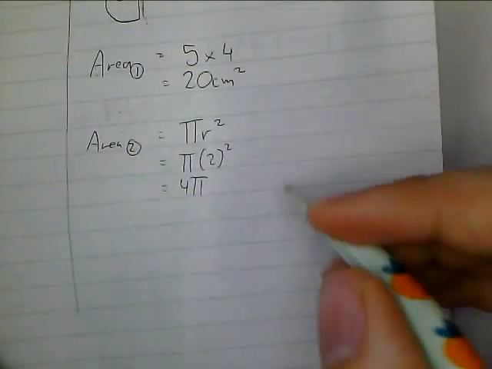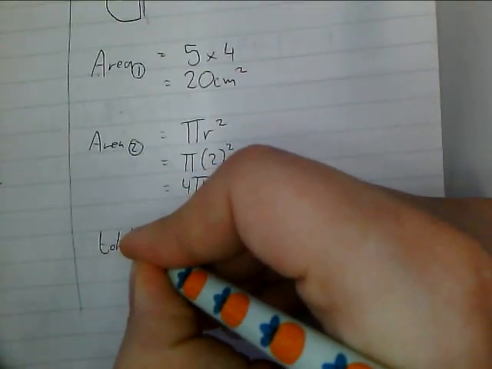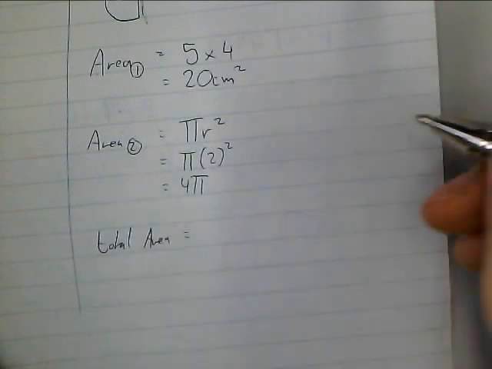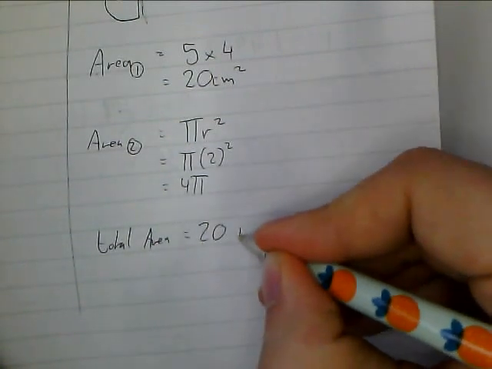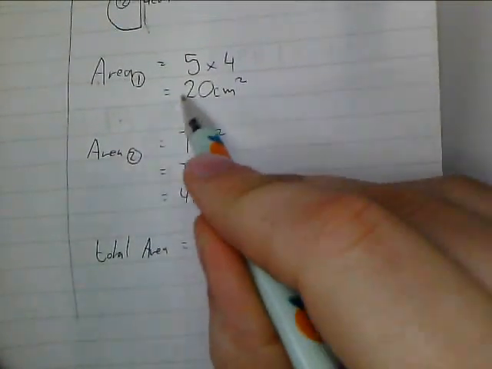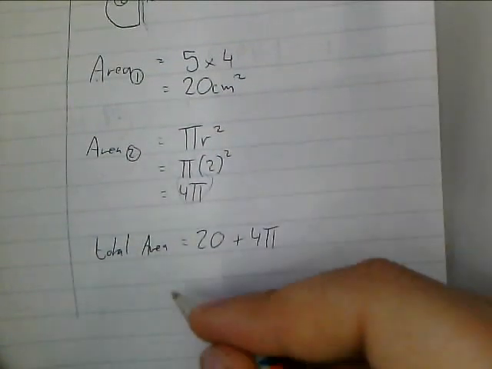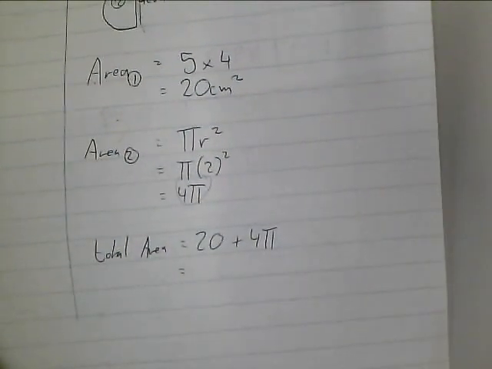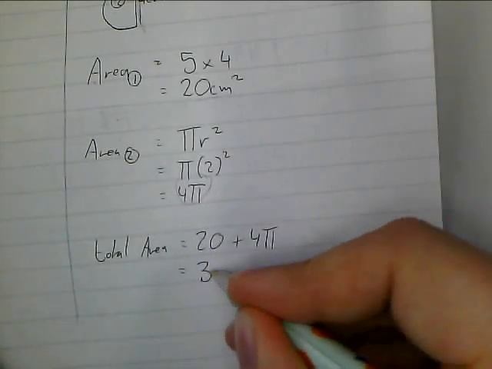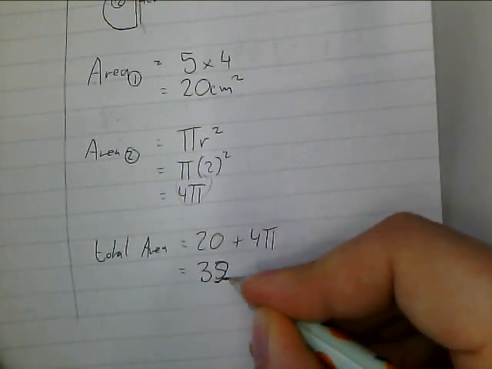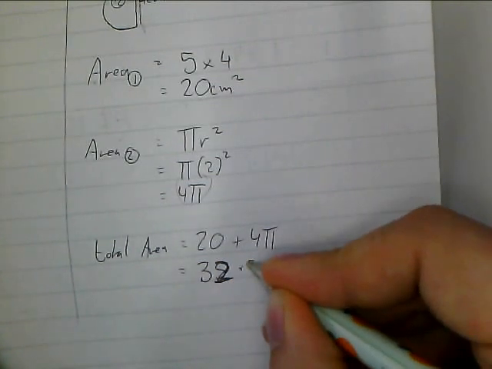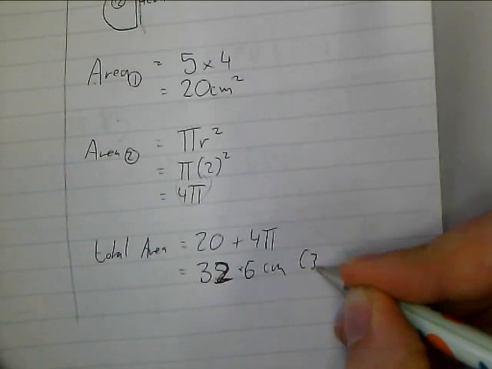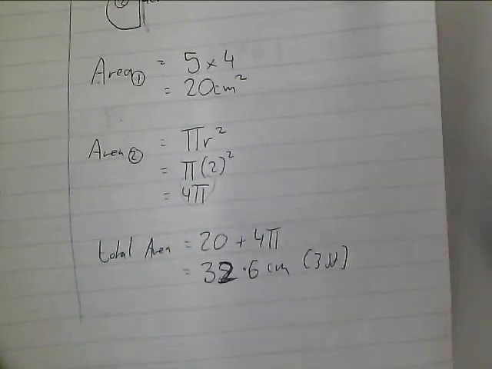The area of shape 2 equals 4 pi, so the total area will be 20 plus 4 pi, the area of shape 1 plus the area of shape 2. That gives us 32.6 centimeters squared to 3 significant figures.